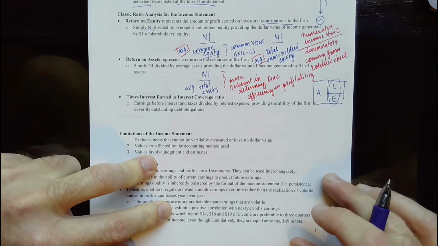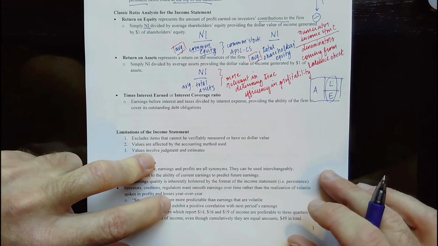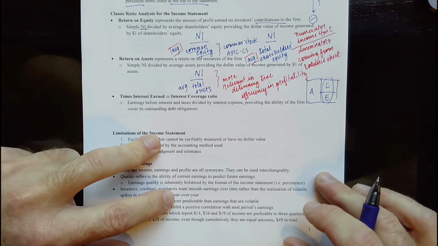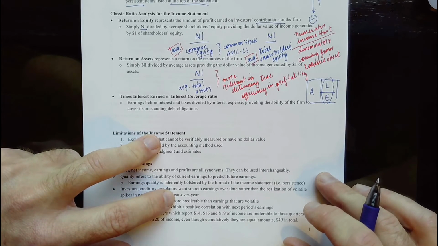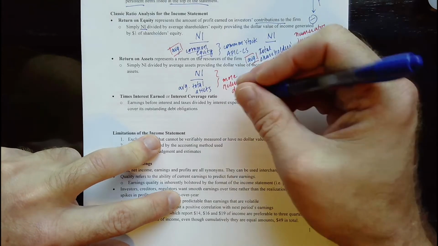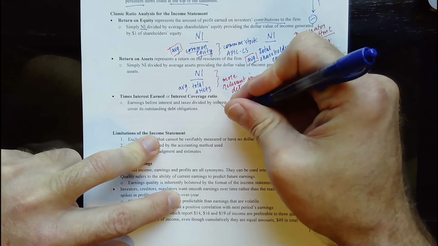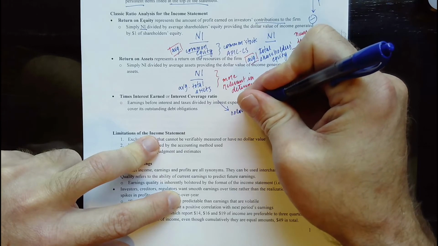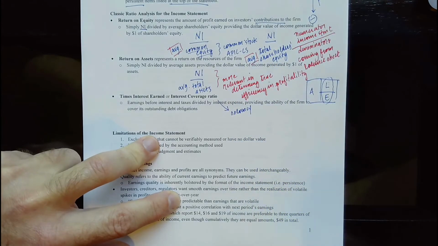We also have a times interest earned, or interest coverage, ratio. This one isn't so much a profitability ratio. It's related to profitability because we're on the income statement, but it's more of a solvency issue, because what we're looking at here is how many times the earnings of a company cover the interest payments due to its debt holders.